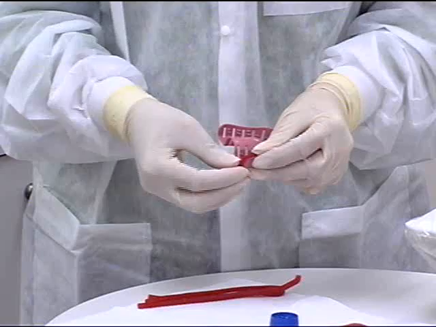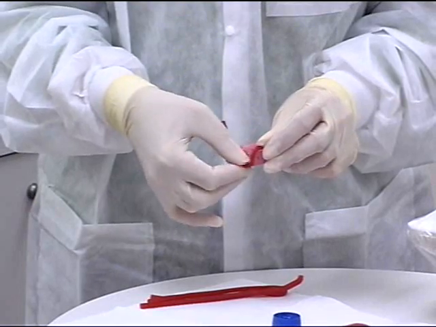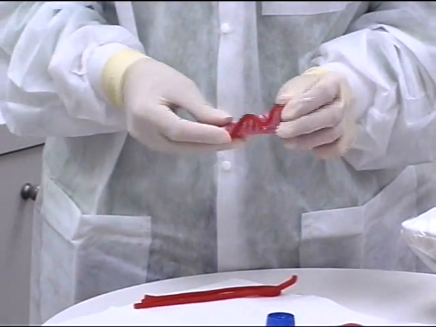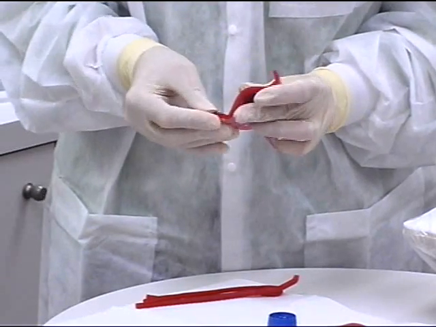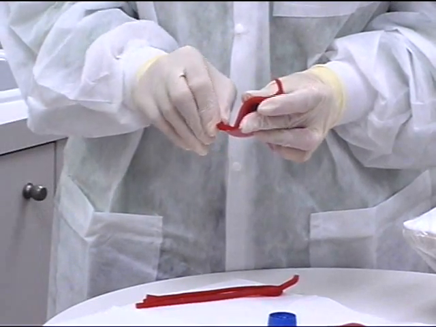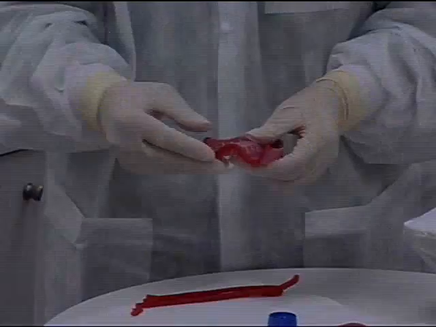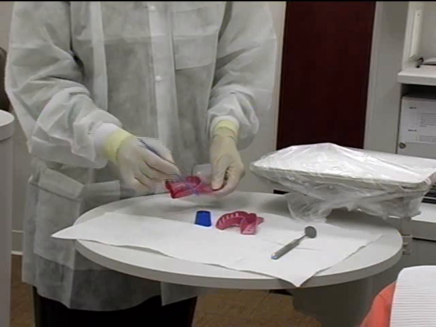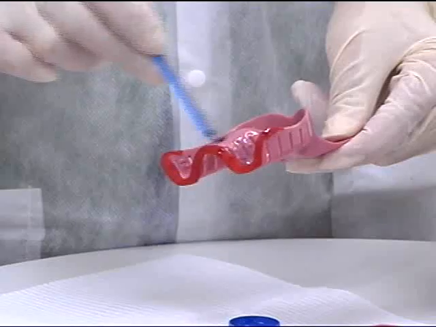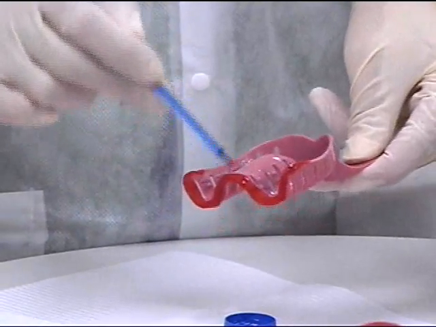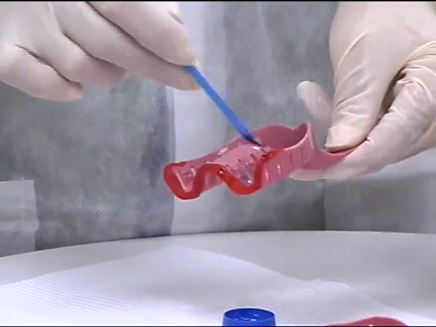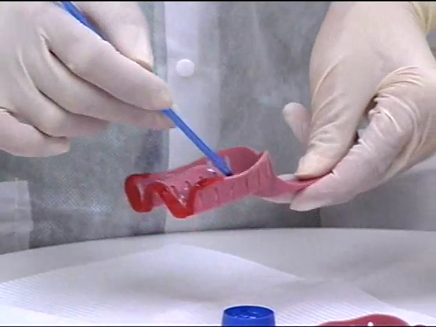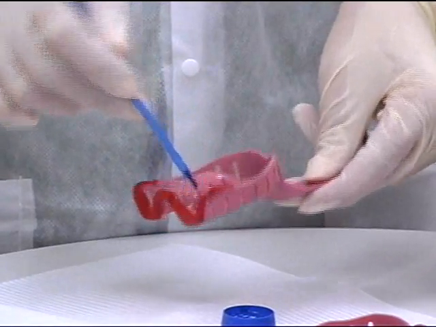Trays may be modified using rope wax or modeling compound to ensure that any extension of the alginate is well supported. The goal is to avoid unsupported alginate impression material. Apply tray adhesive to the impression tray to ensure that the alginate will not pull away from the tray upon removal from the patient's mouth. Allow the adhesive to dry for 3 to 5 minutes.